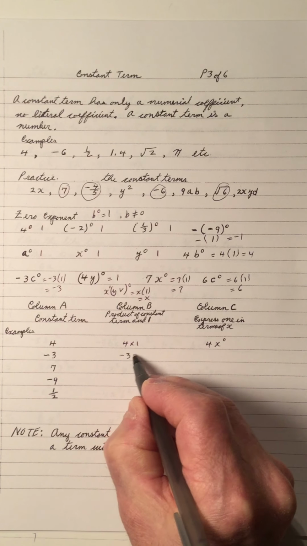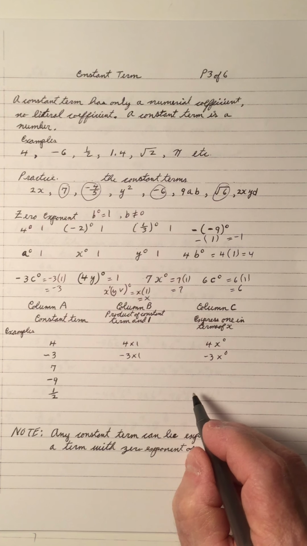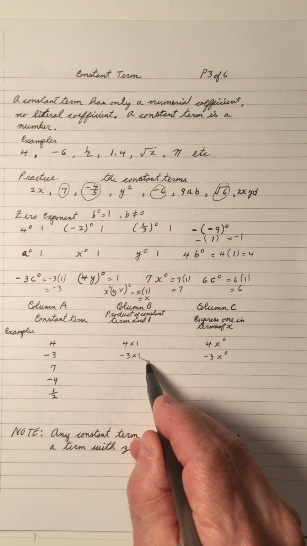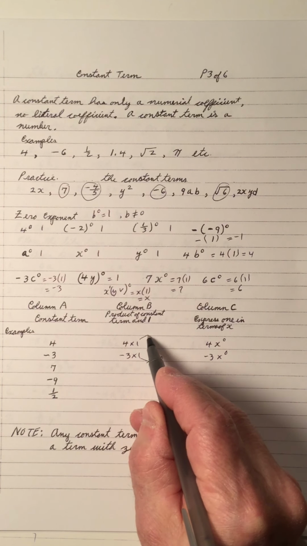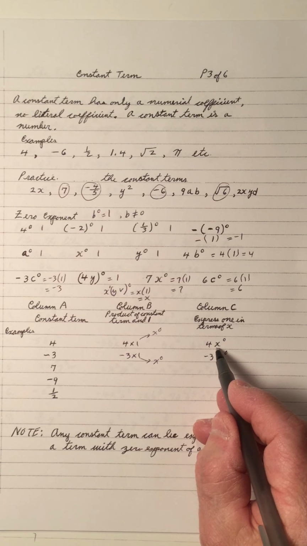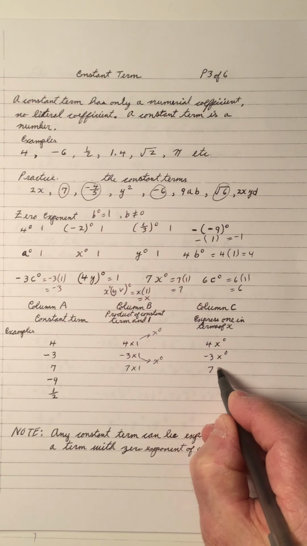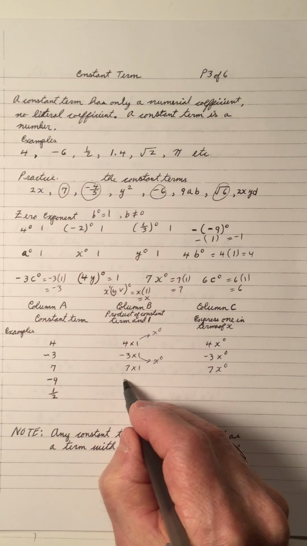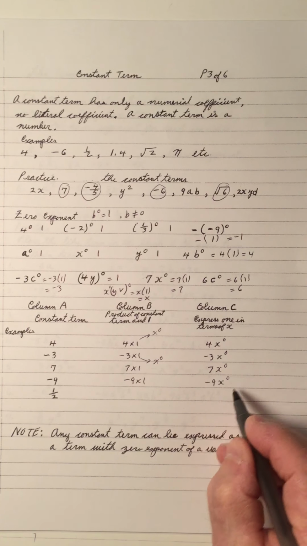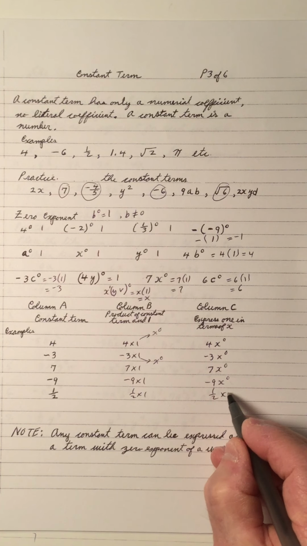Negative 3 is negative 3 times 1. And what's another name for 1? x to the 0. Note, it's only the x. 1 is x to the 0. So 4 times x to the 0 is 4x to the 0. 7 times 1, which is 7x to the 0. Negative 9 times 1. And what's 1? x to the 0. A half times 1, which is a half x to the 0.